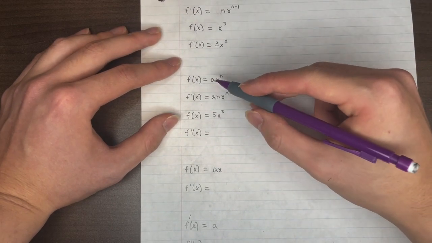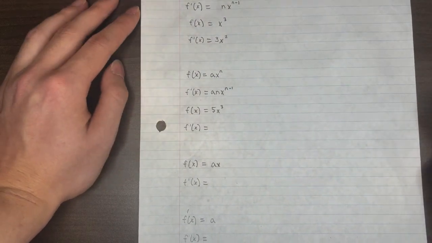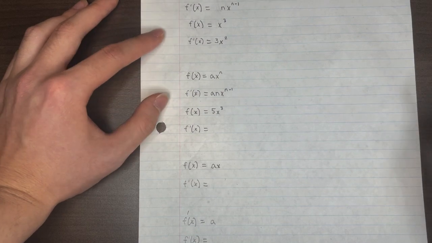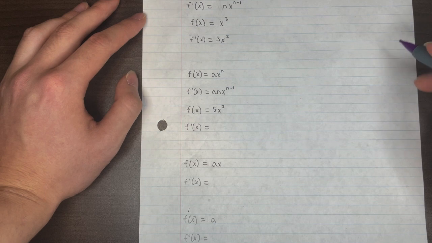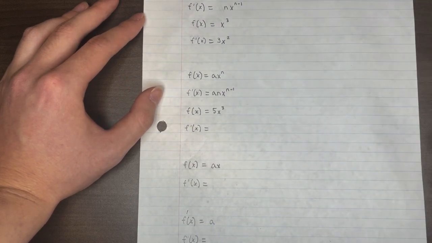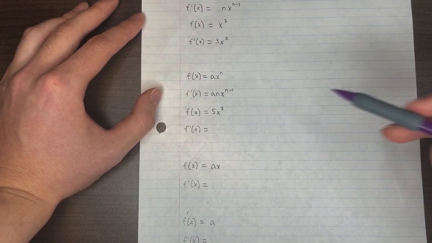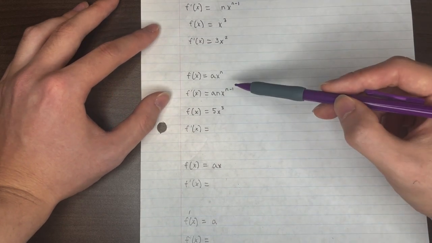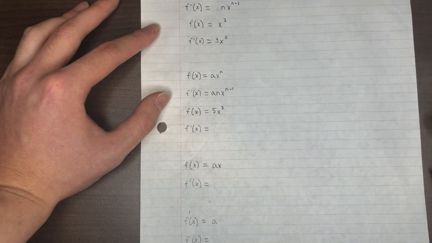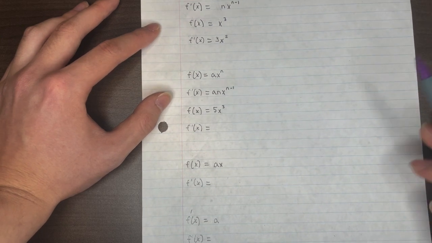But what if there's a coefficient in front of the x to the power of n? Well, in order to find the derivative, we can use this same principle and move n down into a coefficient and multiply it by the original coefficient that was there. And we can resume with taking 1 away from the exponent.